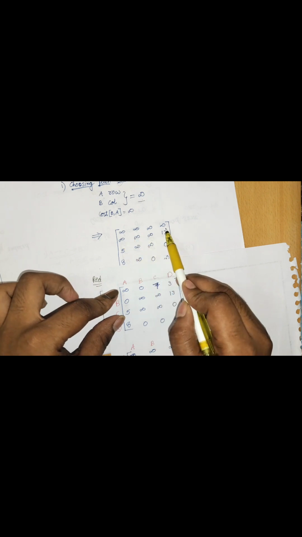See, let me compare so that you will understand it easily. A row should be infinity, and B column should be infinity, and B comma A element should be infinity. Okay, this is infinity. The rest all the elements have been written as it is. Okay, clear? Okay. Now we have to reduce this cost matrix.